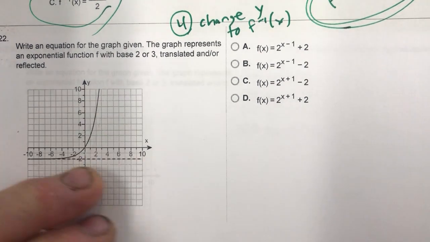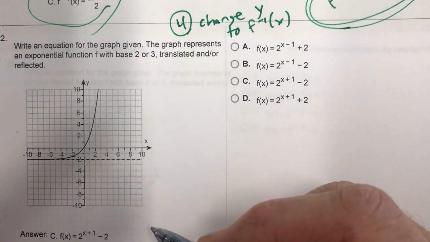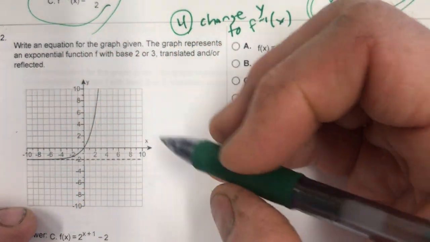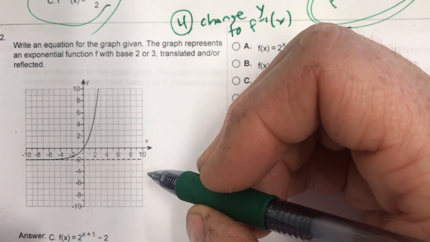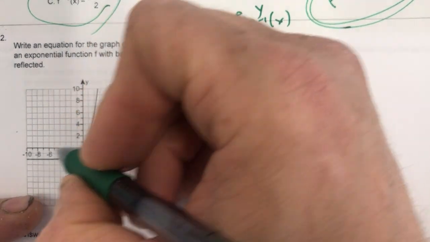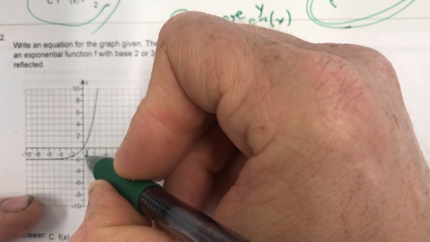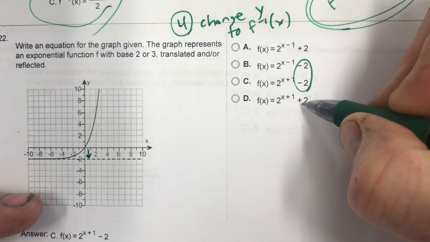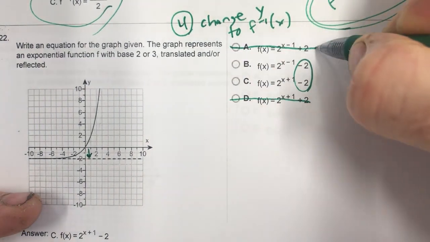Okay, number 22 here. Write an equation for this graph. All right, this is an exponential function. We know that because the tail is horizontal. Exponential, the tail is always horizontal. All right, now notice my asymptote. See, that's down 2. That means I'm going to have a minus 2 here. So it could be one of these two right here. This is out and that one's out.